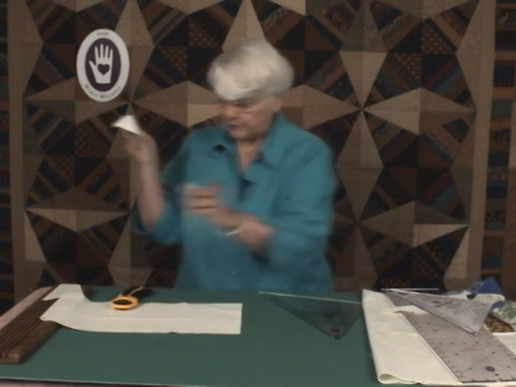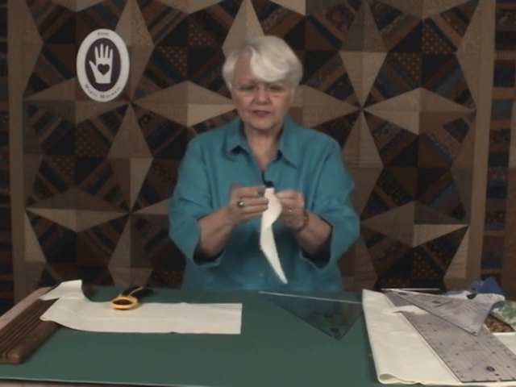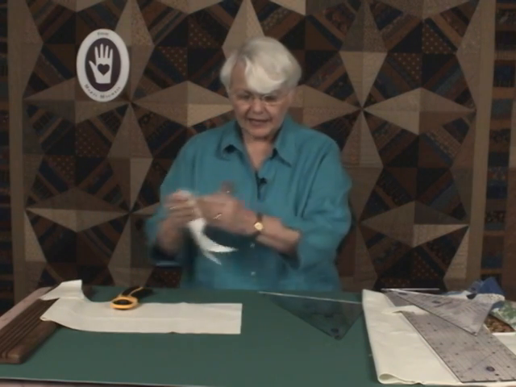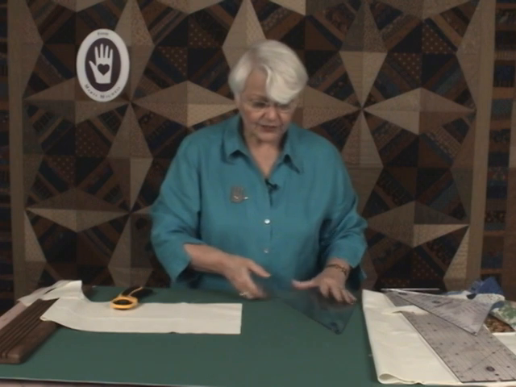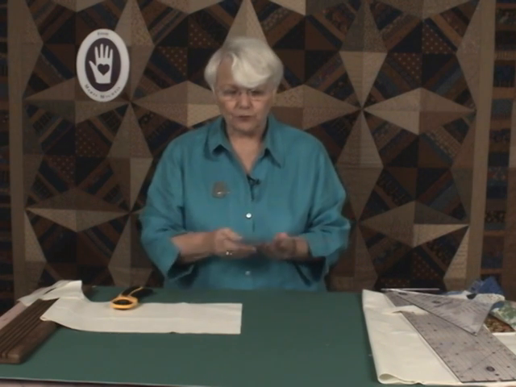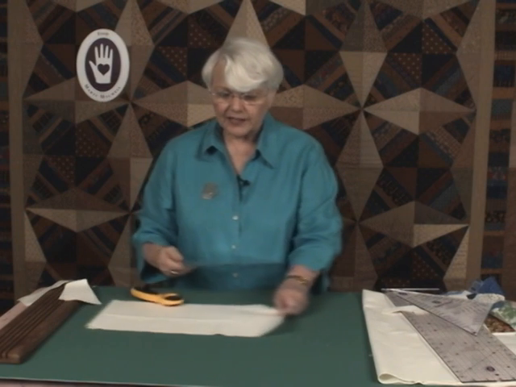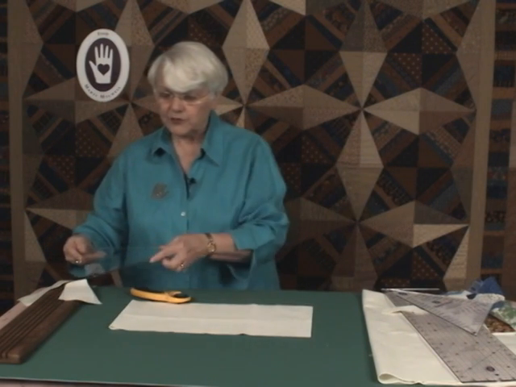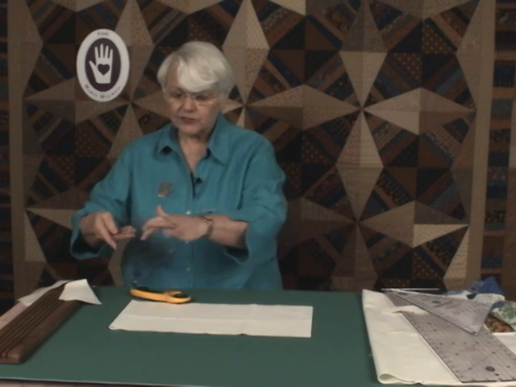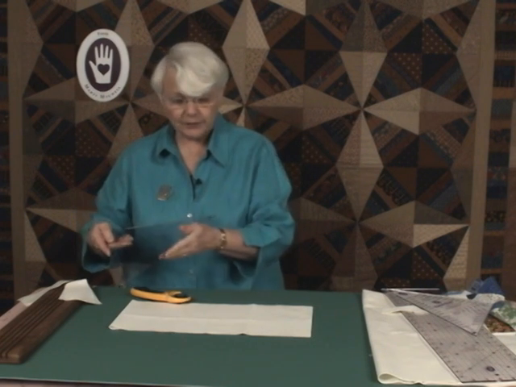I just put this one back with its mate, and here's another pair. And now I'm ready to go again with the ruler. So every other one. Now, if you're left-handed, you will have started at the right end, and you'll be using from this edge to the dashed line beyond.